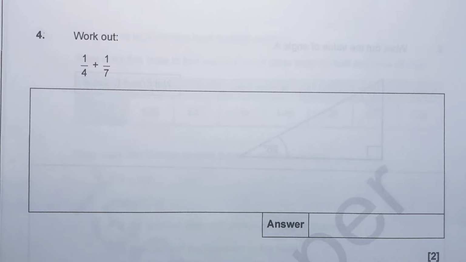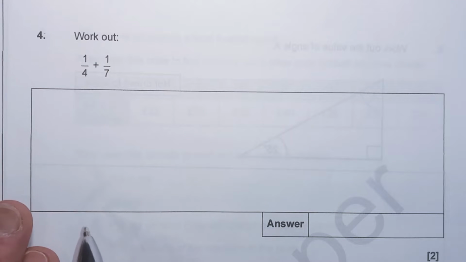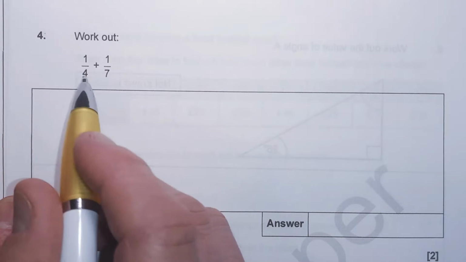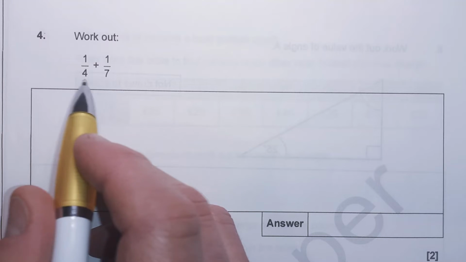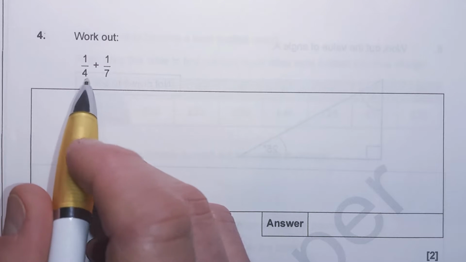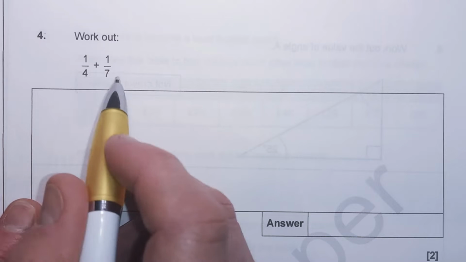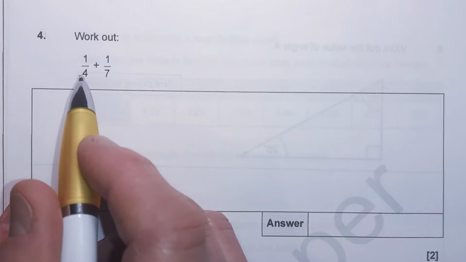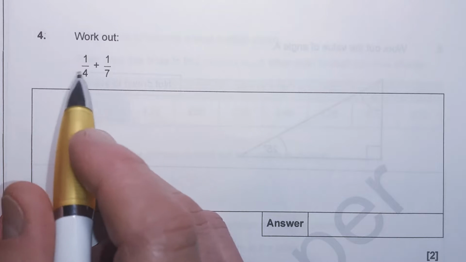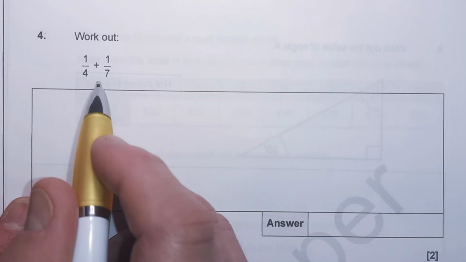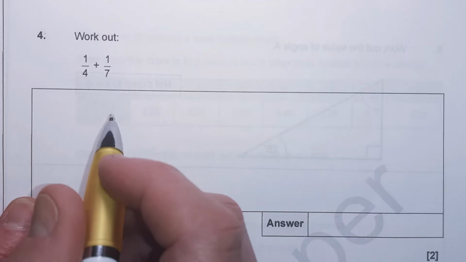Question 4. Work out 1/4 plus 1/7. Well, with fractions, when we're adding them, we always look and see if the denominators are the same. They're not, so we can't add them straight away. We look, does one denominator go into the other without remainder? Well, no, 4 doesn't go into 7 nicely. So that means we're going to have to change both of the fractions to get the same denominator.